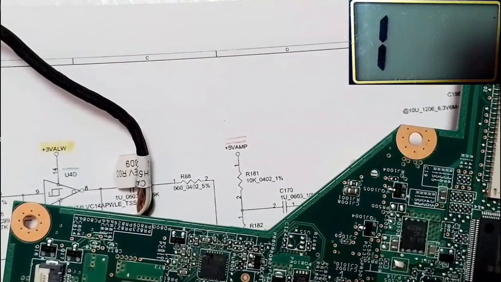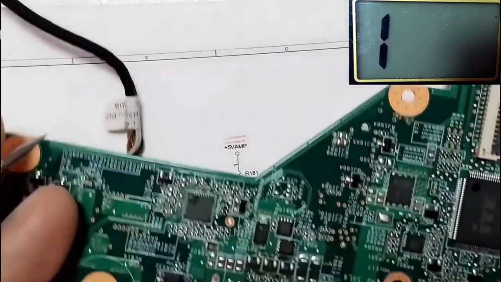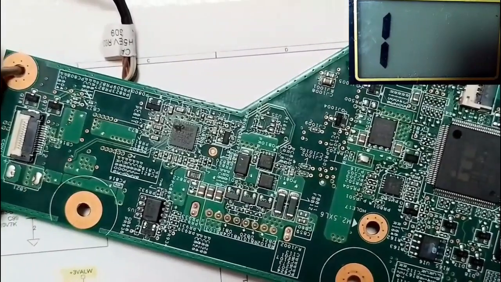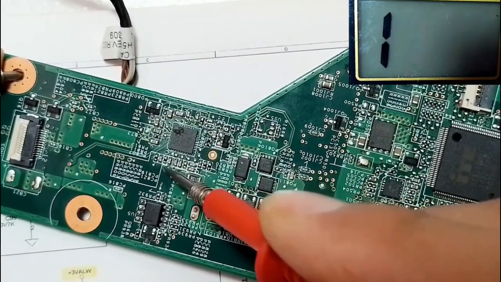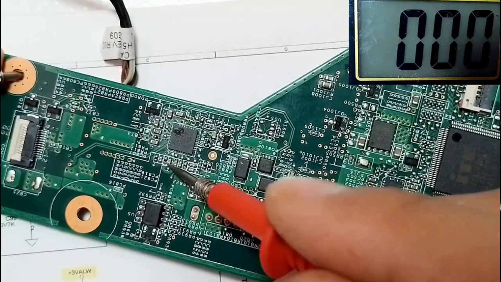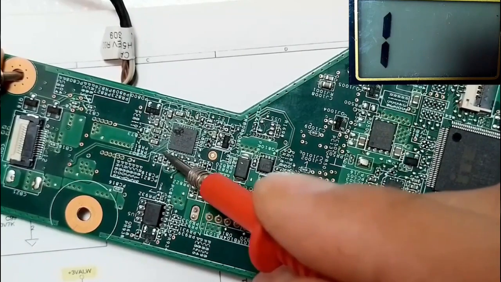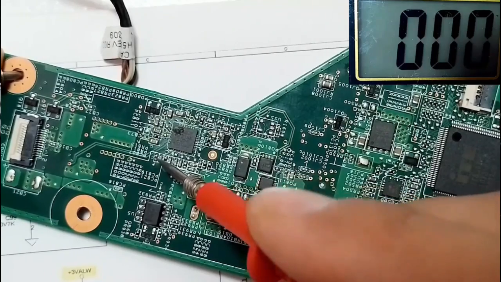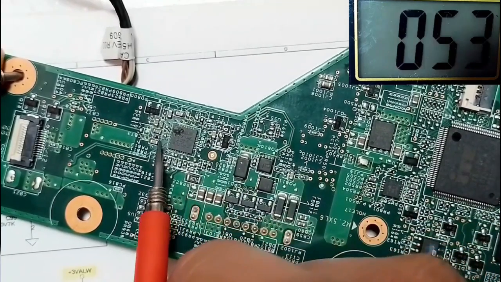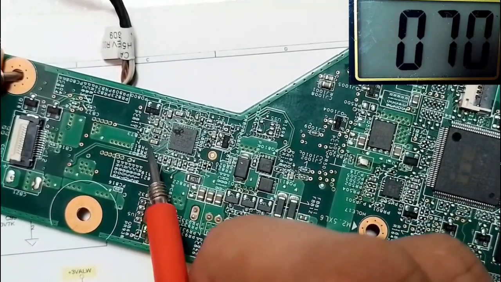Always the meter in diode mode. So we get a 700. Here, of course, is connected to the ground. Okay, here this is the ground.